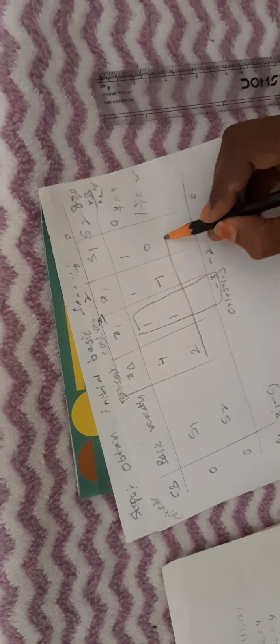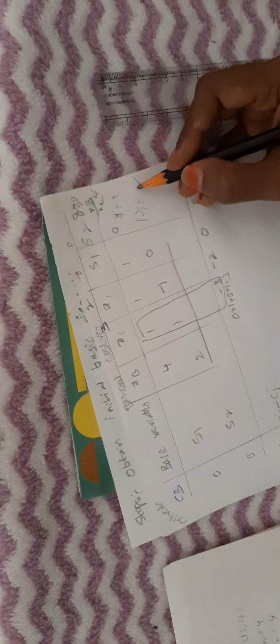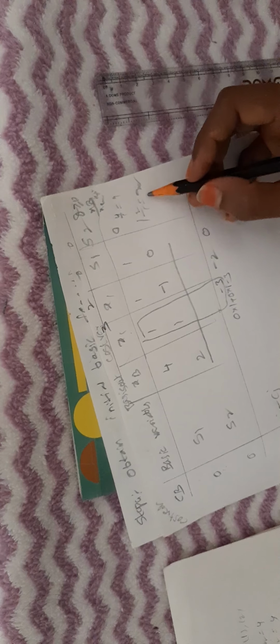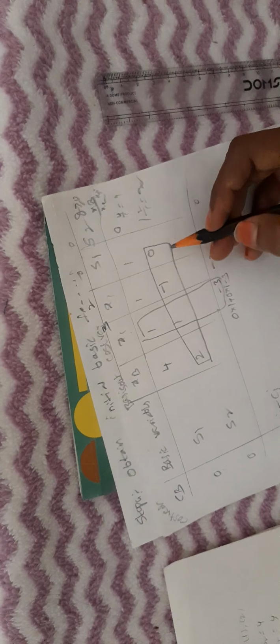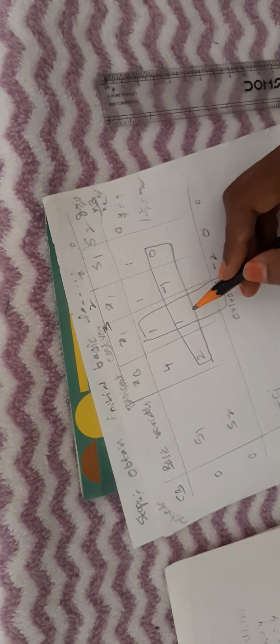Between 4 and 2, the minimum value is 2. We have to select this row as the key row. This is called the key element. Always the key element we have to make unity, meaning its value must be 1. Already here this value is 1, so it is not necessary to convert it. Already this value is 1 only.